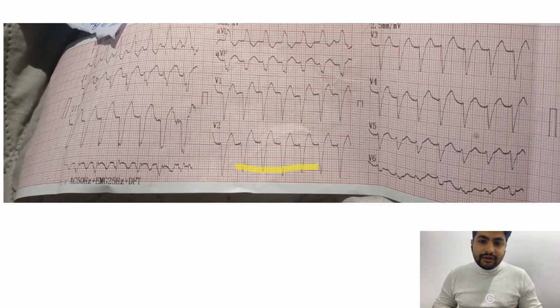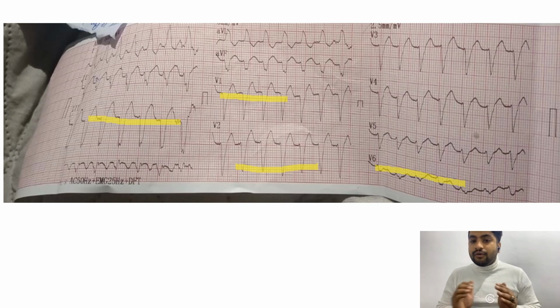But if we look closely, this is our V1 and this is our V6. They are different in morphology from each other, and if we look closely at lead 3, after the T wave there is a small flicker of P wave. If you zoom in on your video right now, you will see small flickers of P waves in lead 3. So there is some atrial activity, and the overall morphology of this ECG doesn't go with VT. So this is our left bundle branch block.